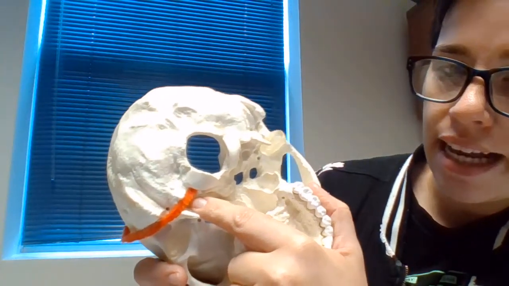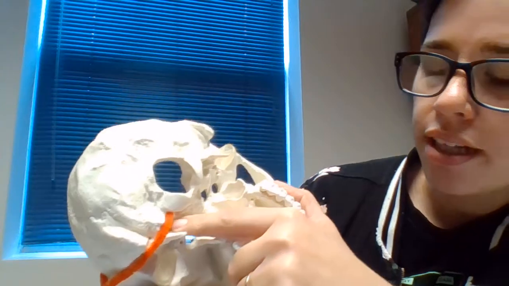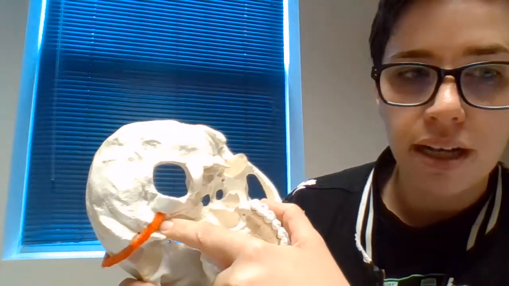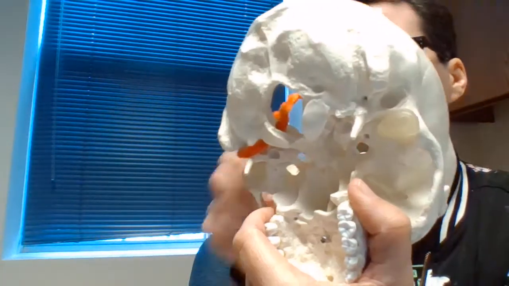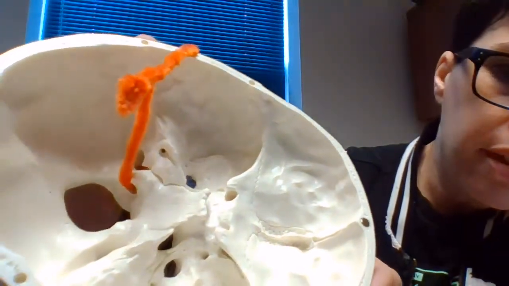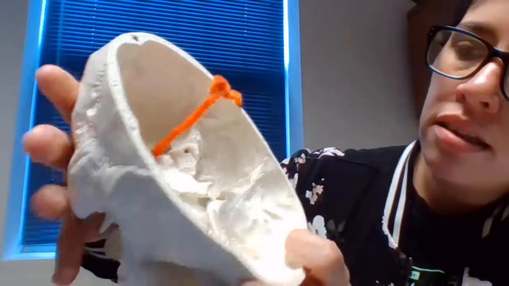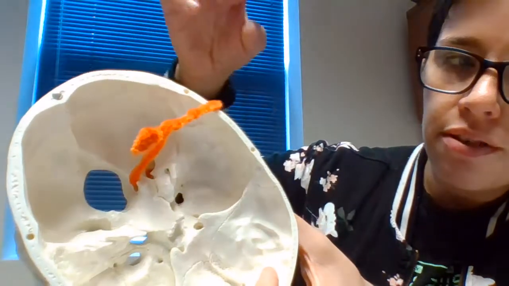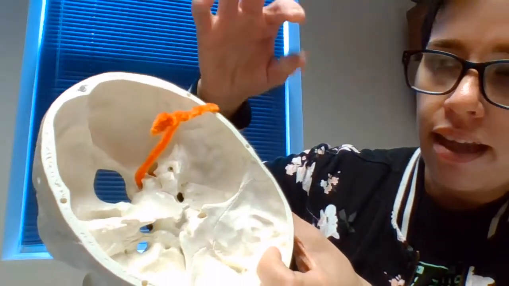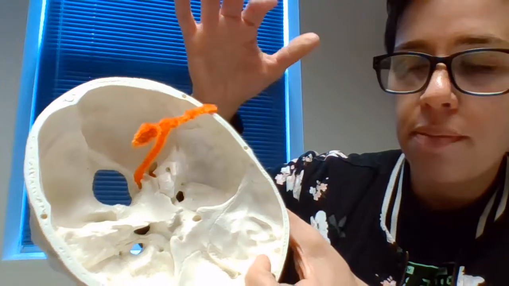So you can see how you could easily mix up the jugular with the hypoglossal if you're not careful. So, do it again. Hypoglossal canal, which is sort of within the foramen magnum.